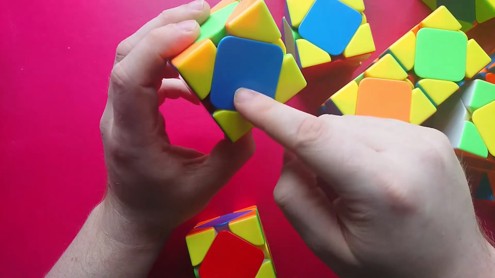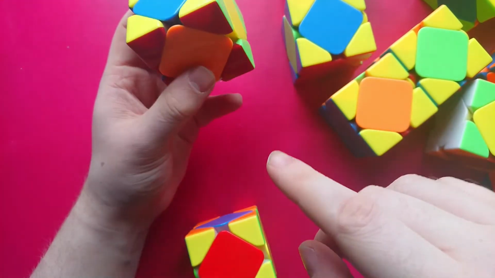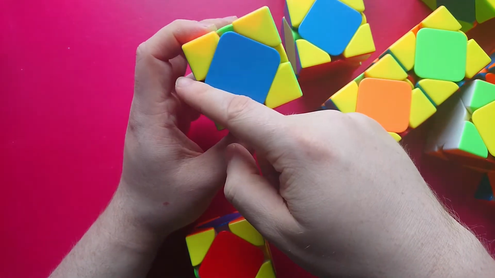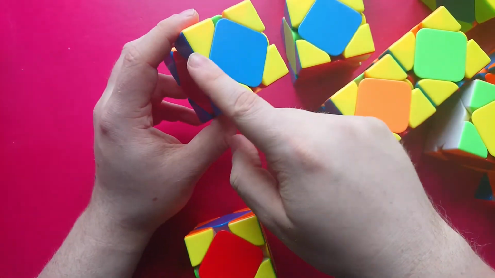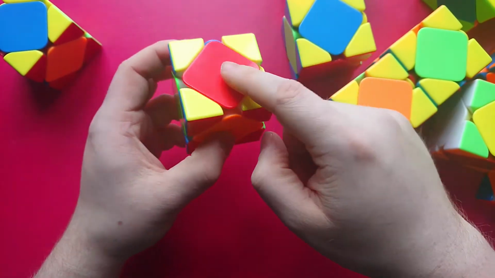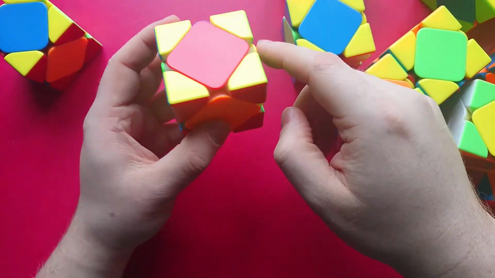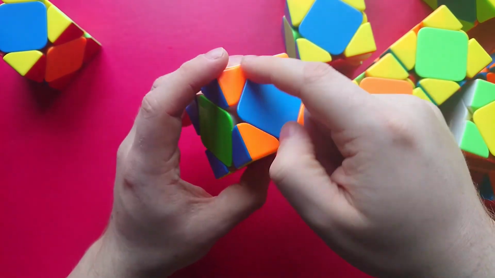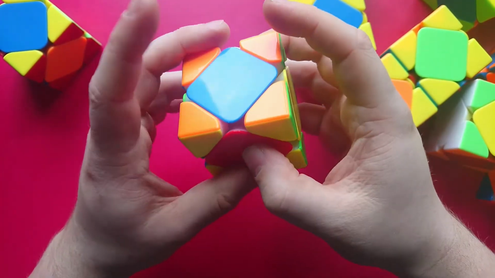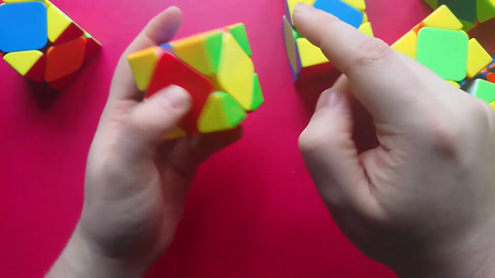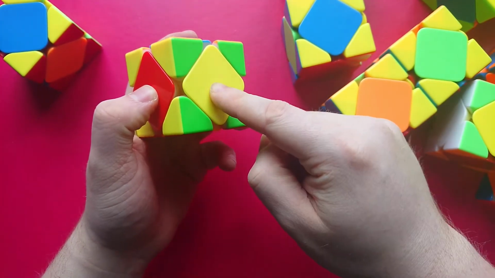And depending from which side this comes, we know where the U-center is, because it always will move away from the U-center. So it moves to here, the U-center will be here. And here we can also know which X-perm we have with the piece here in the back, because this one will always move away from the U-center. So if it moves to here, the U-center will be here.